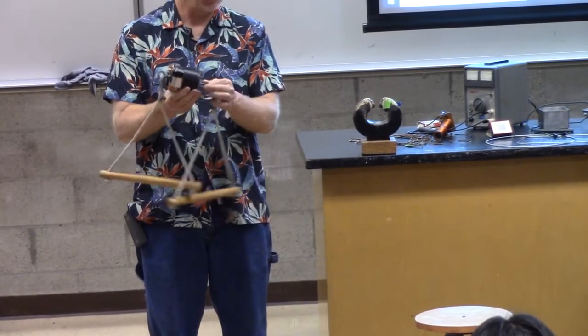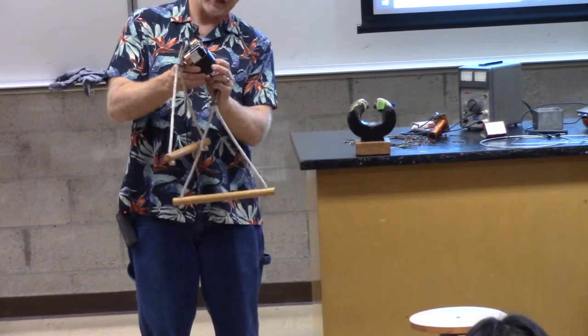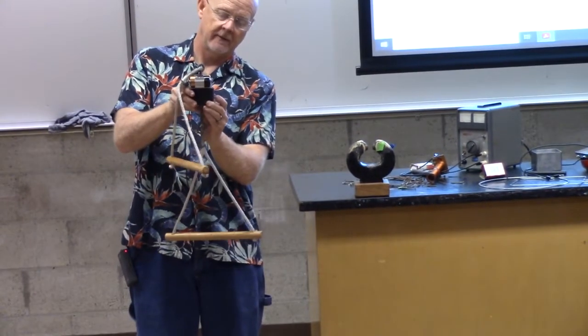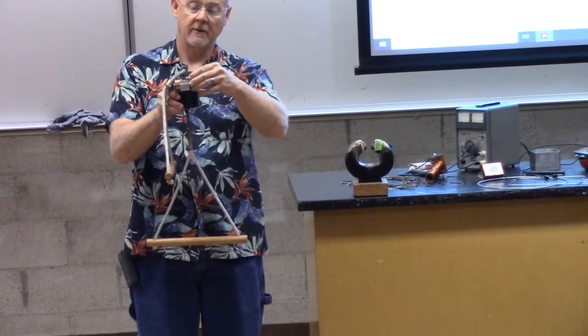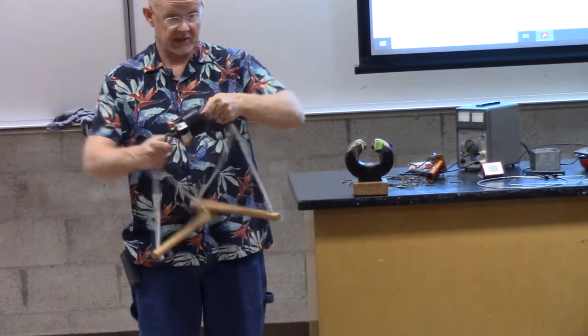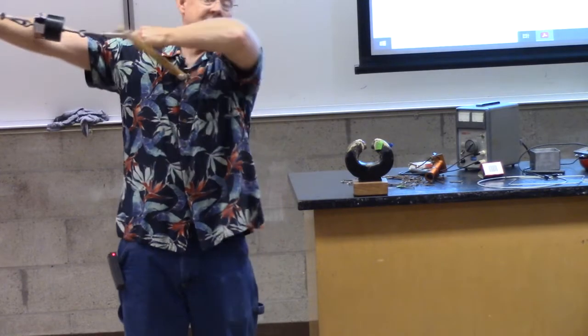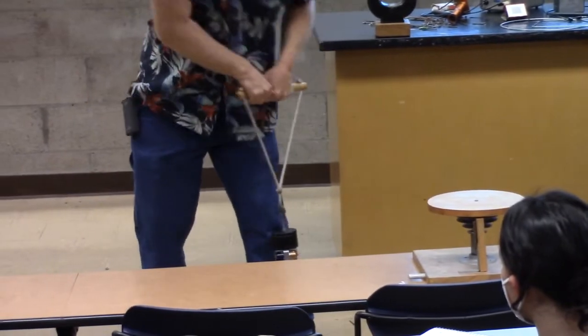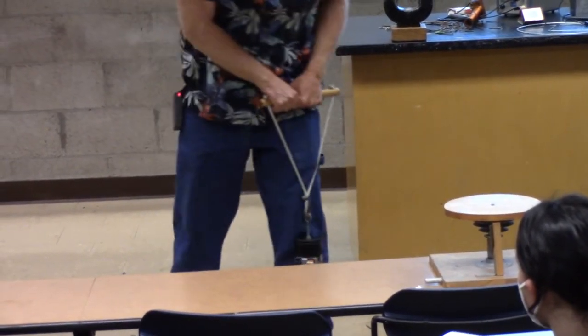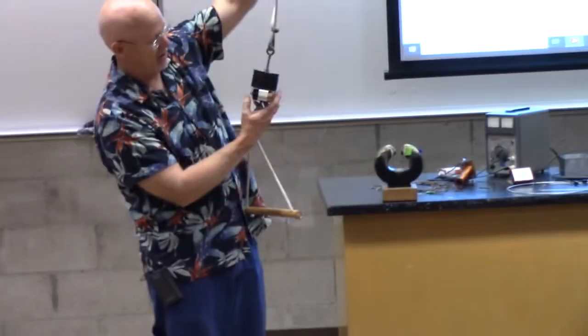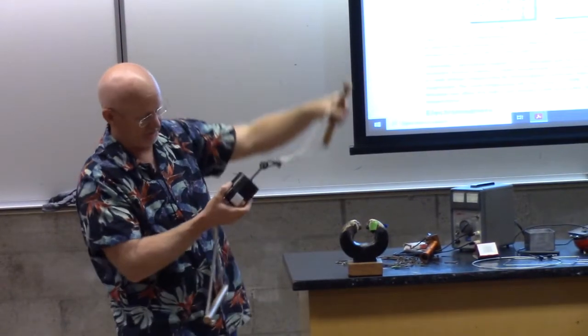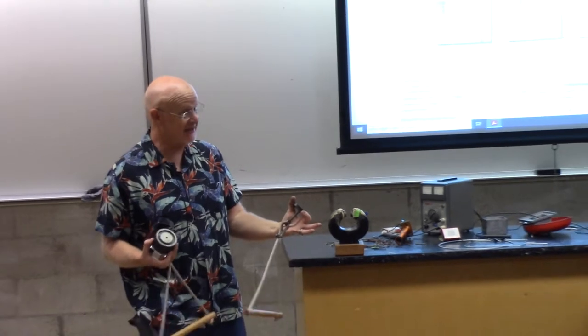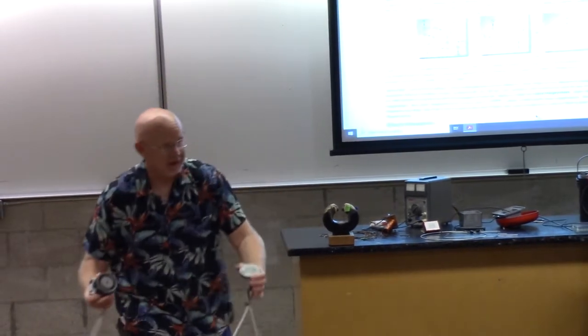This is not a magnet yet. But if I align it and turn it on, it does stick. And it is incredibly strong. There's no way I can pull this apart. It is just incredibly strong. And of course, once I turn it off, the temperature in the room bangs those together, misaligns them, and now our magnetism is gone.